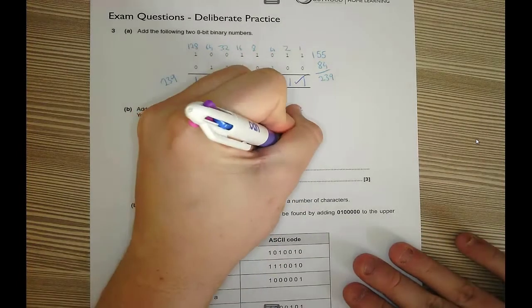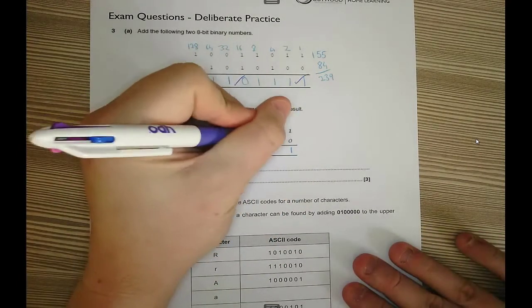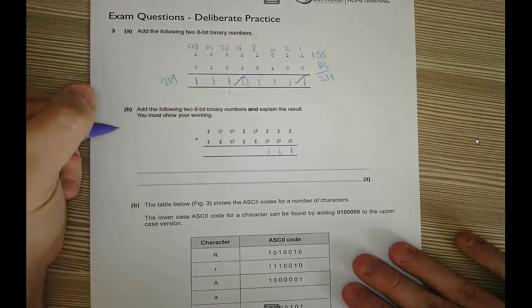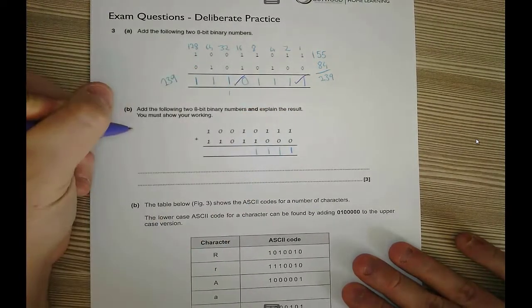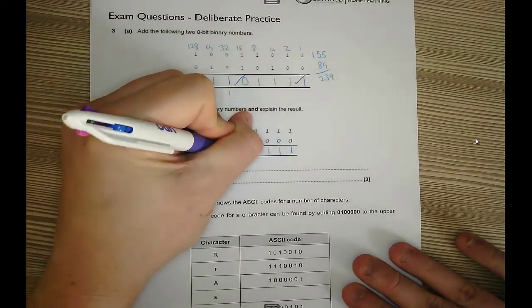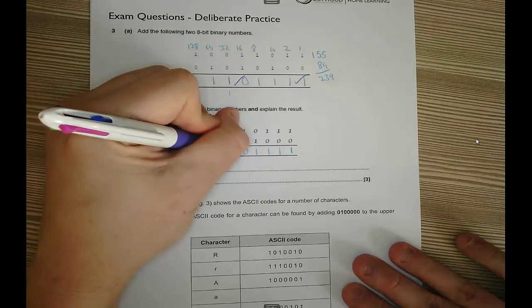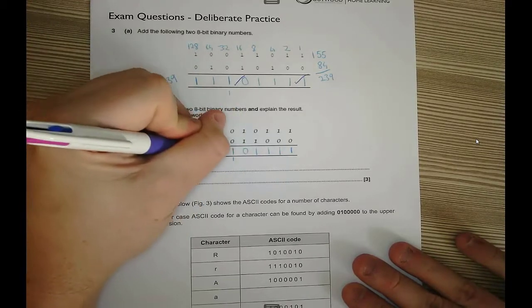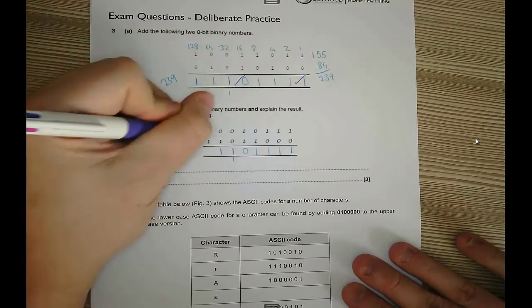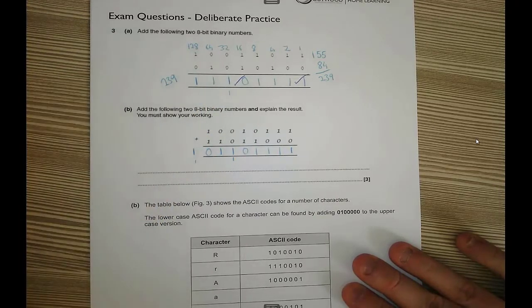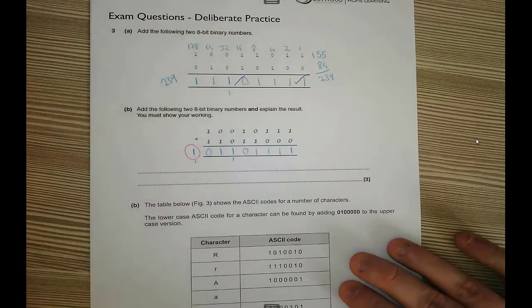1 plus 1 is 1. 1 plus 0 is 1. 1 plus 0 is 1. 1 plus 0 is 1. 0 plus 1 is 1. 1 plus 1 is 0, carry the 1. 0 plus 1 is 1. 1 plus 0 is 1. And 1 plus 1 is 0, carry the 1, which has given me a 9th bit.